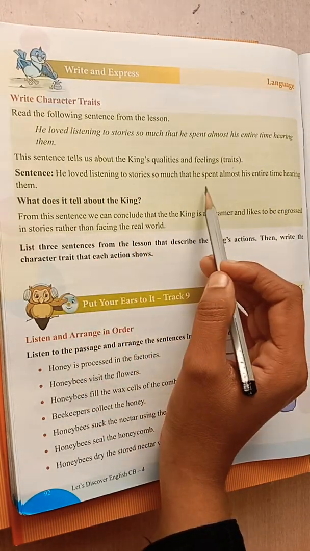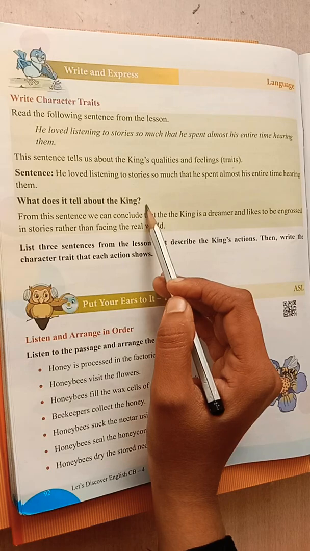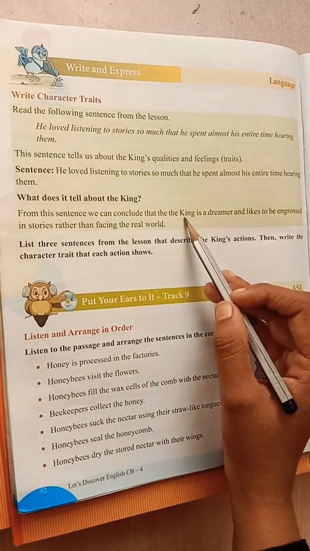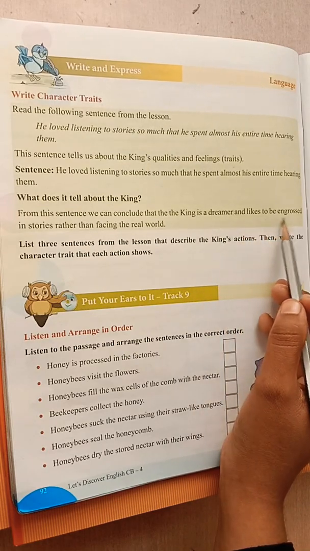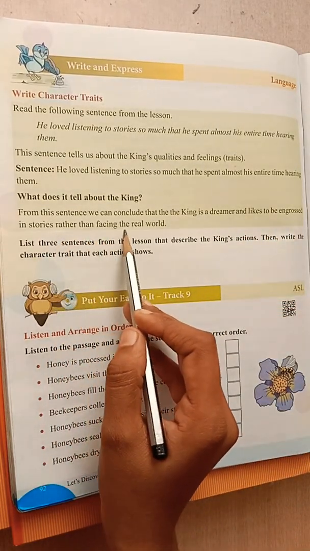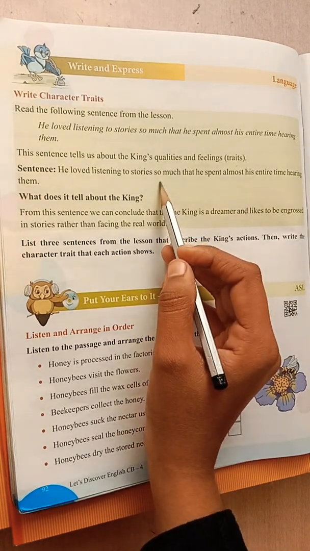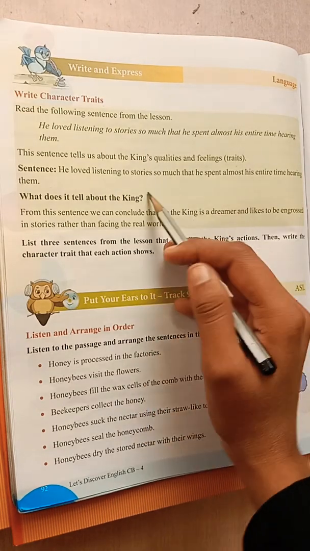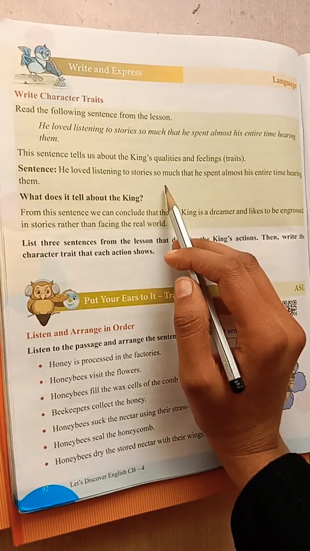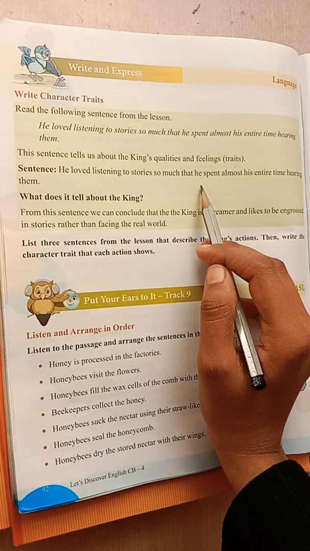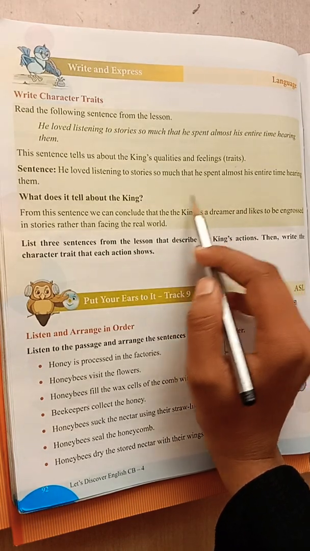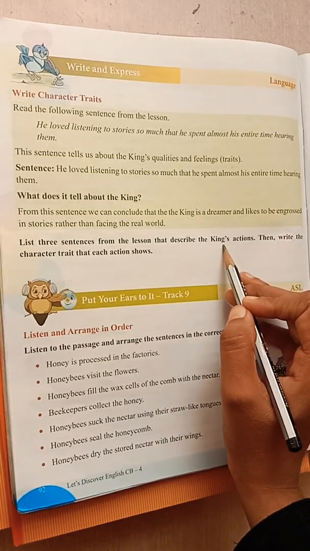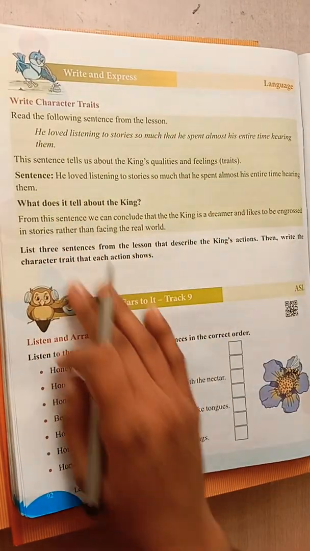Now can you tell me what this tells about the king? यहाँ पर king के बारे में क्या बता रहे हैं? That the king is a dreamer and likes to be engrossed in stories rather than facing the real world. है कि नहीं? हम इसका क्या conclude करेंगे, king कैसा है? एक dreamer की तरह है and he loves his full day to be spent in hearing stories. Does he want to face the real world? No. So in this way, students, you have to write something about the king using your lesson.